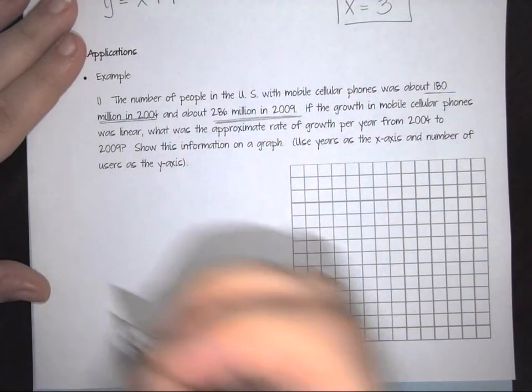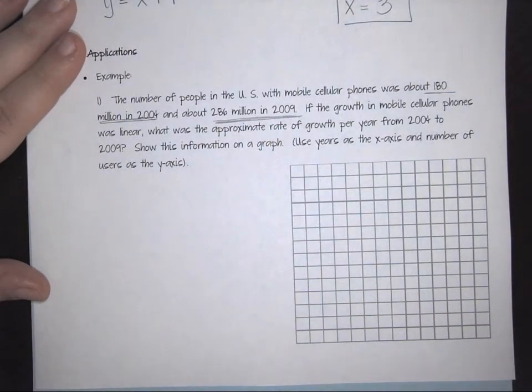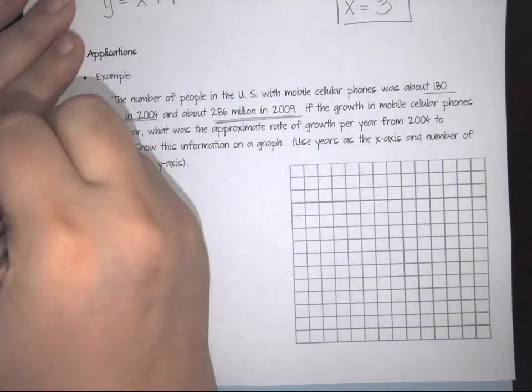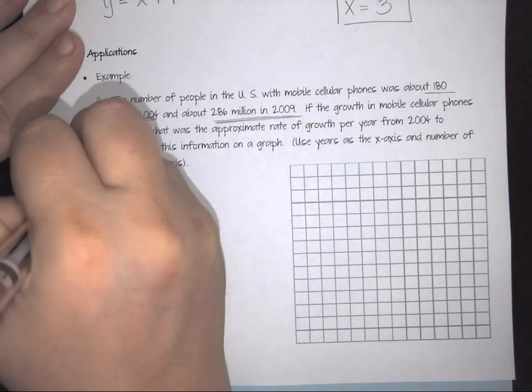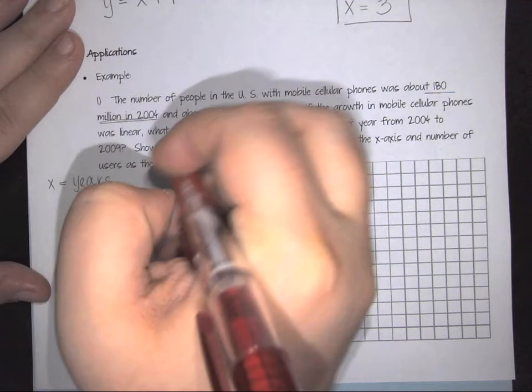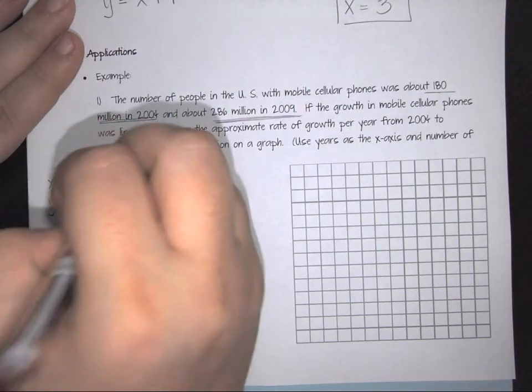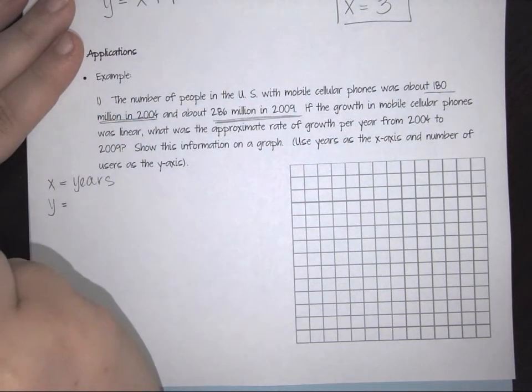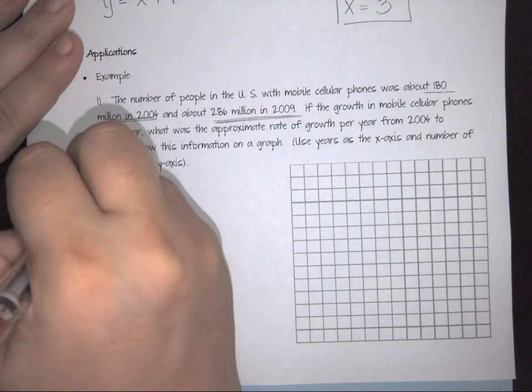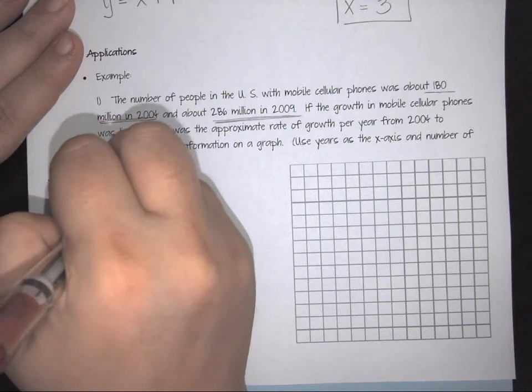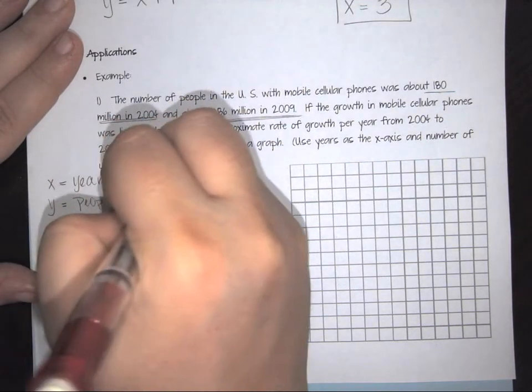So what we're going to do is we have that x is going to be represented of the years, and y is going to be represented of the people, and this is going to be in millions.